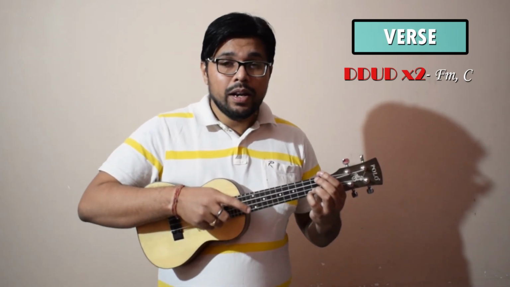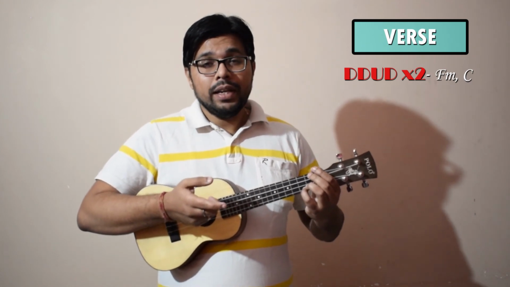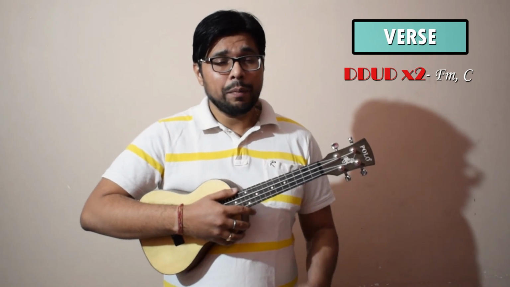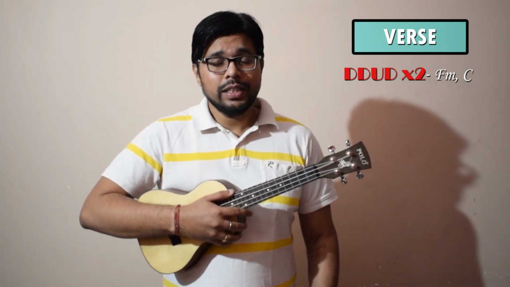So on chord F minor and chord C, you will be playing this pattern 2 times. Now after that you can play the previous parts again. So you can play the chorus part and then you can again play the verse part. So that's how you can play the entire song.